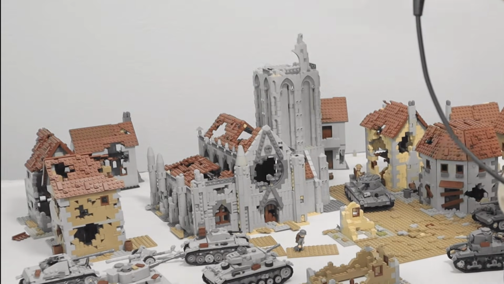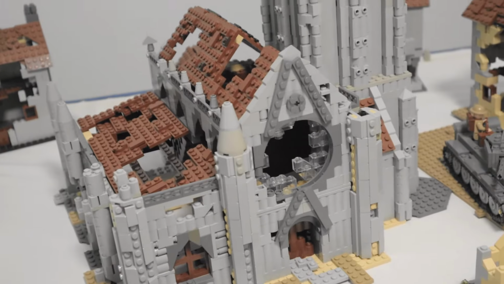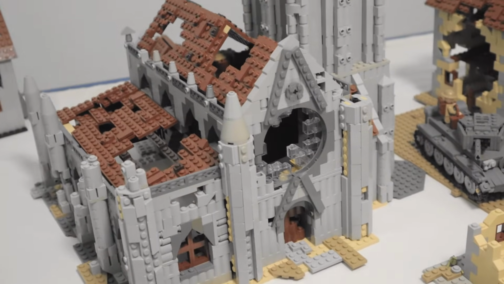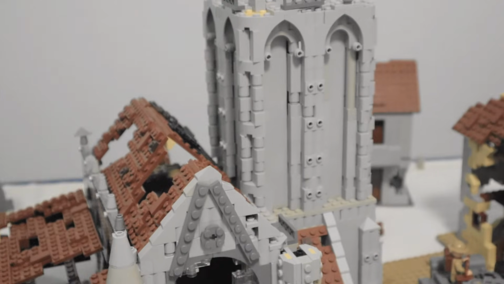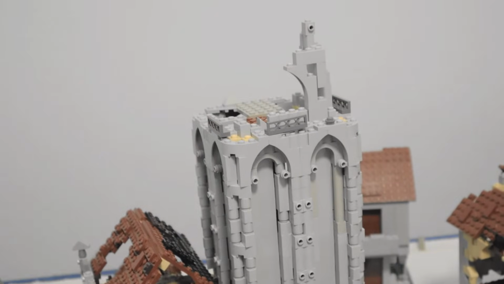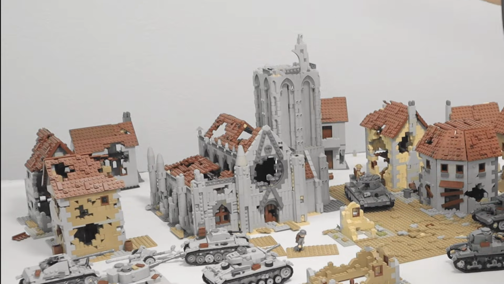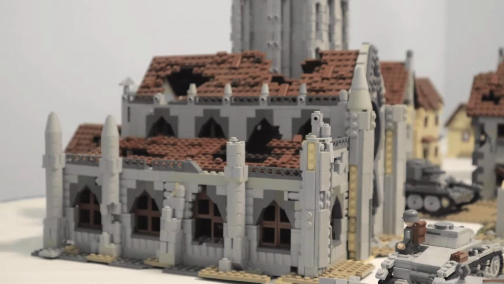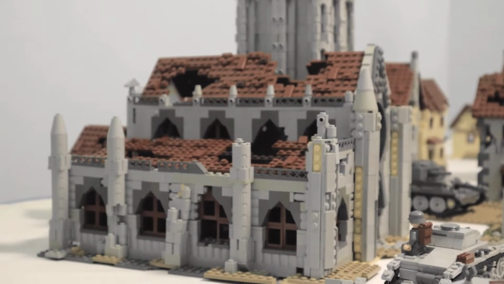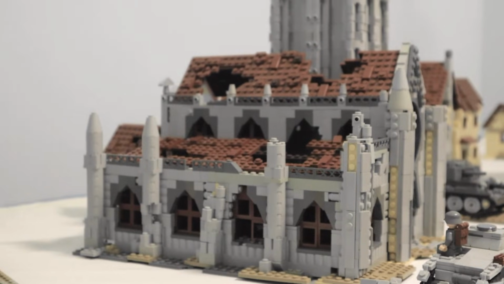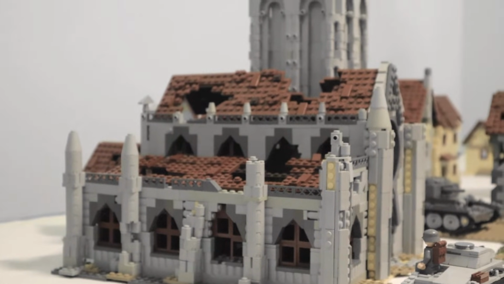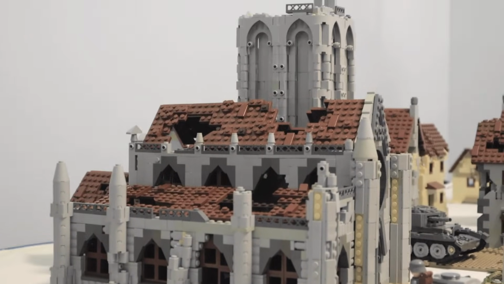Moving on to the actual church here, as you can see, it's quite destroyed. There's a lot of holes in the roof, the sides. The top of this tower here has been almost completely destroyed. This church here is actually roughly modeled after a real church in the city of Khan, which was destroyed, at least partially. So I thought that would be a great addition to my video to have a building that was actually there during the battle.